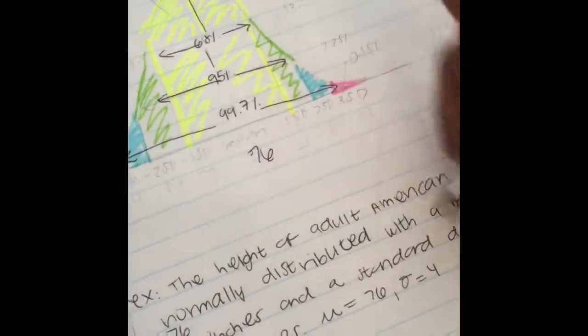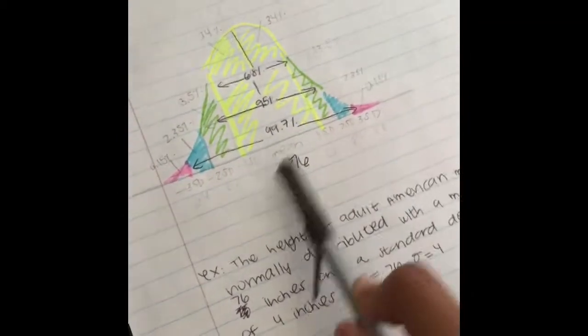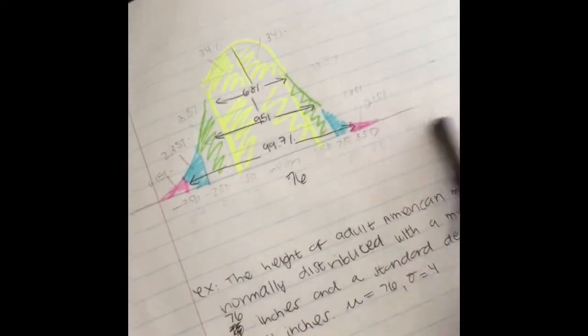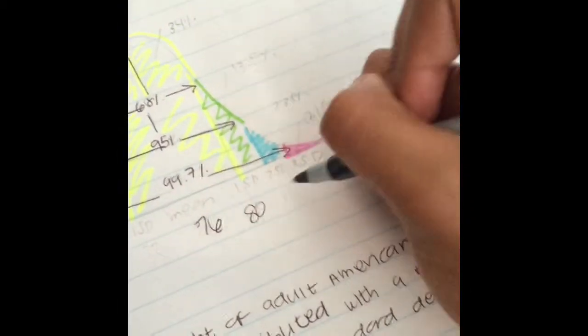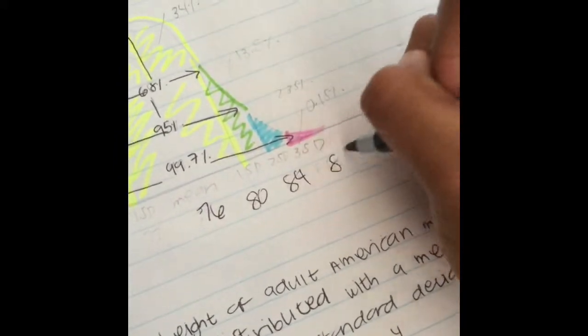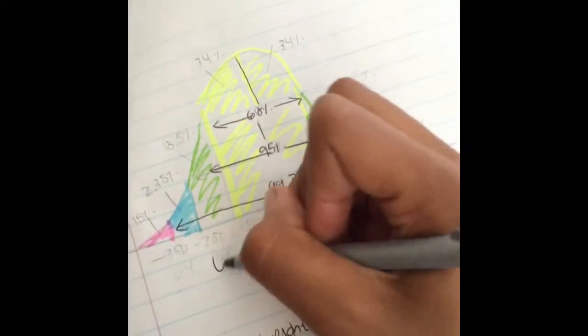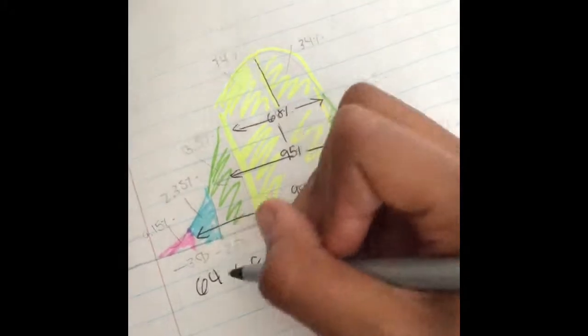Then you add 4 going up and subtract 4 going down, because it's going negative standard deviation and positive standard deviation. And so you get 80, 84, 88, 72, 68, and 64. And say you get a question like, what percent of American men are between 72 inches and 80 inches?